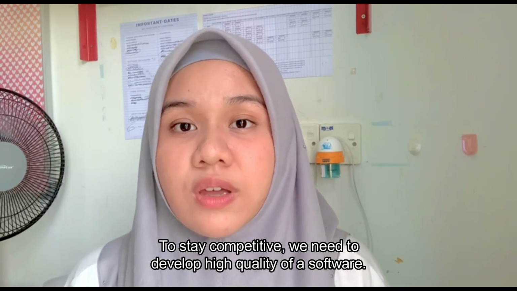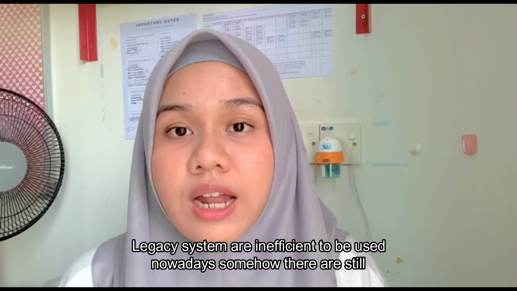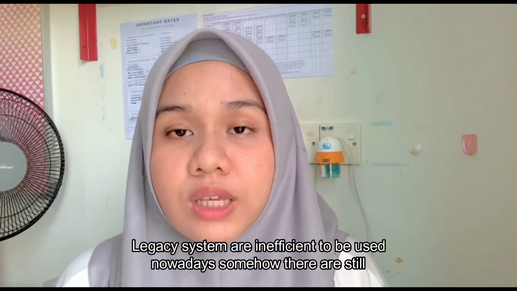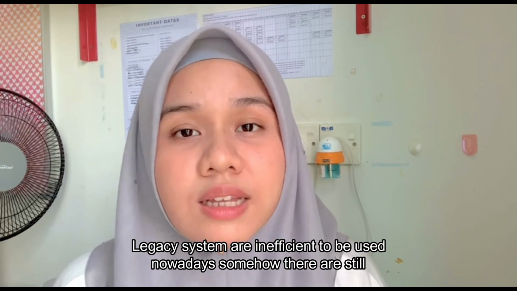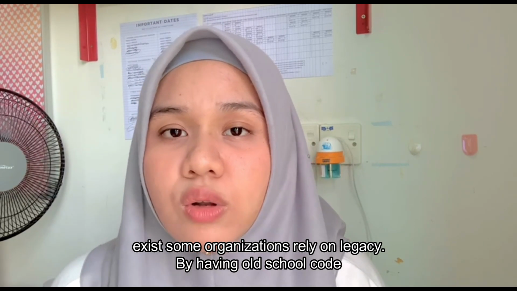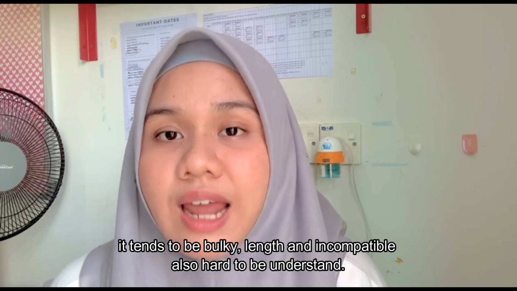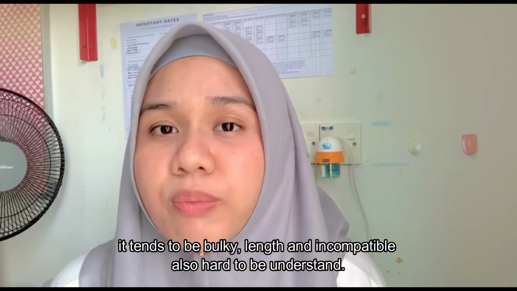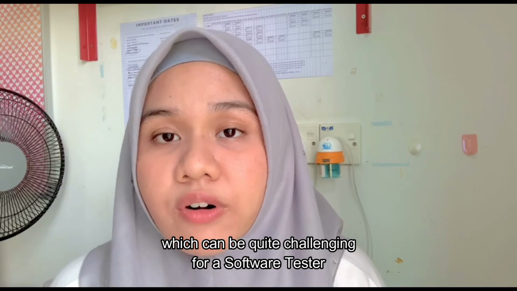To stay competitive, we need to develop high-quality software. Legacy systems are inefficient to be used nowadays. Somehow, there are still some organizations rely on legacy. By having old-school code, it tends to be bulky, lengthy, and incompatible, also hard to be understood, which can be quite challenging for a software tester.